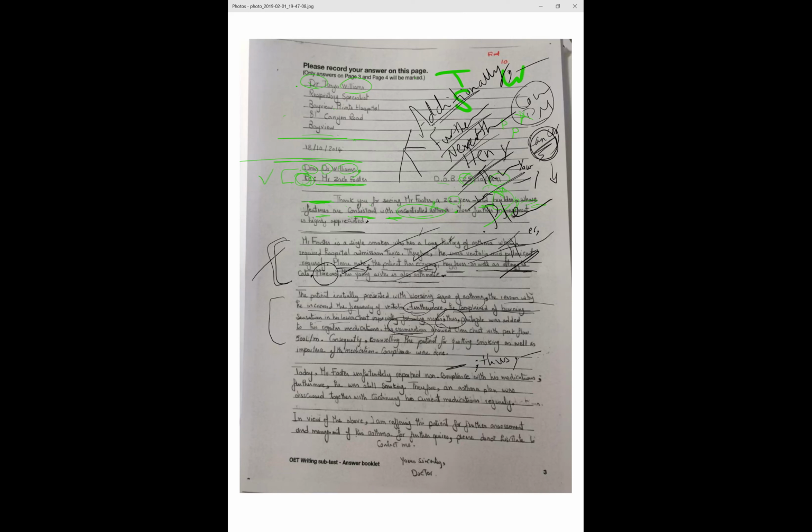On examination, upon examination, his examination showed or revealed. I will show you many letters, and you have corrected letters before you write. Okay, consequently, subsequently, comma, counseling of the patient for quitting smoking, as well as importance of medication compliance, were done. Then you can divide this into two paragraphs. This will not be a problem.